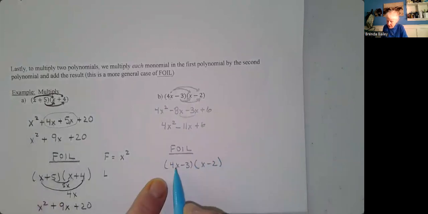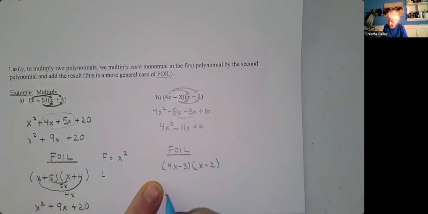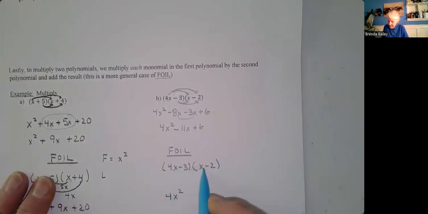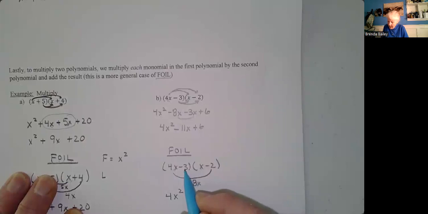Okay, we take the first times the first, which is 4x squared. The first term in each of the parentheses, adding exponents. Outsides, the two outside ones is a minus 8x when I multiply them. Multiplying the insides is a minus 3x. That gives us a minus 11x. Last in this parentheses times the last in this parentheses, that's the L, gives me a positive 6.